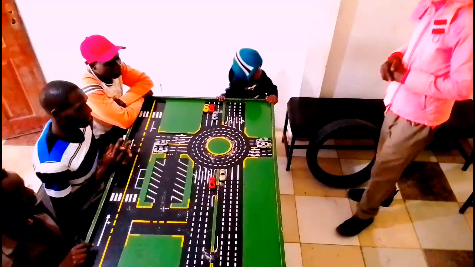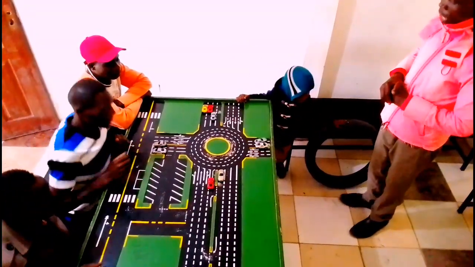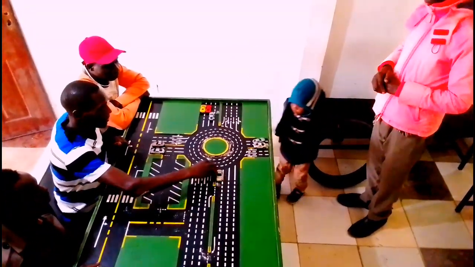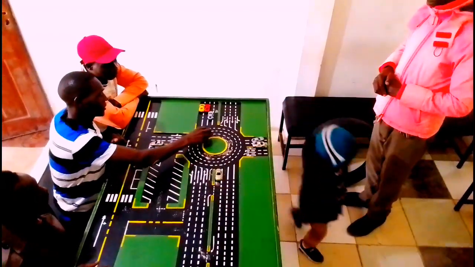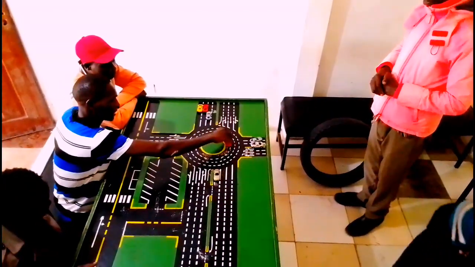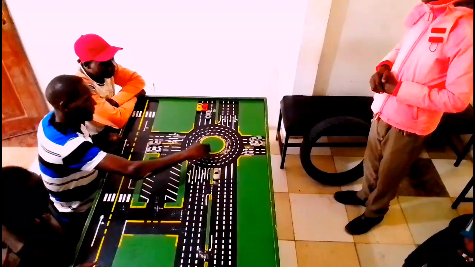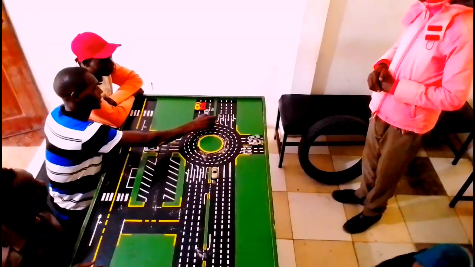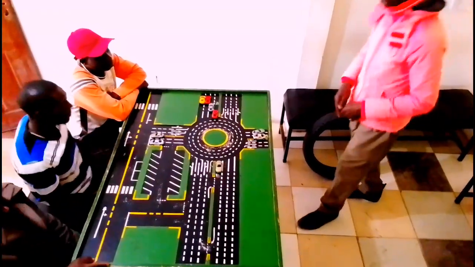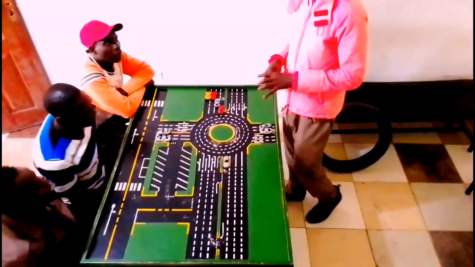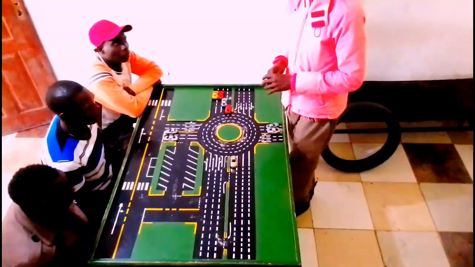Who can do for us? Try. Try again. Come on the roundabout. Come on the roundabout again. Come here and you take the... Correct. Good. That's movement on the major road.